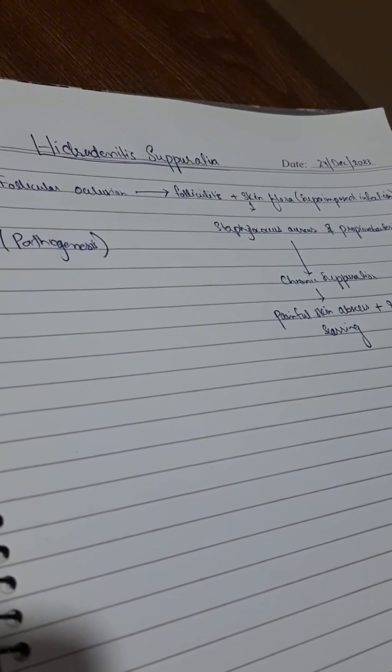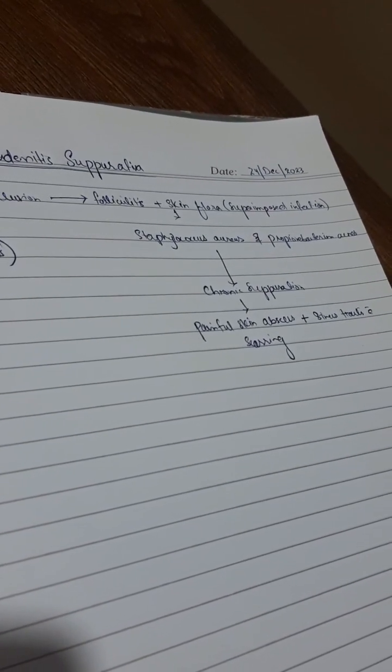Okay, so you can say this is the skin infection which starts with the follicular occlusion and will lead to folliculitis, and the superimposed bacterial infection will lead to the painful sinus tract formation and scarring. So this is hidradenitis suppurativa.